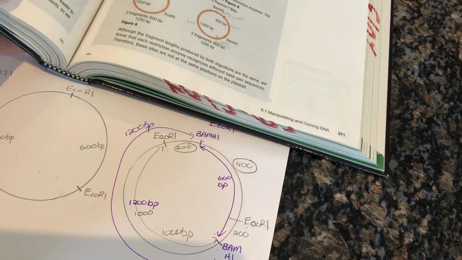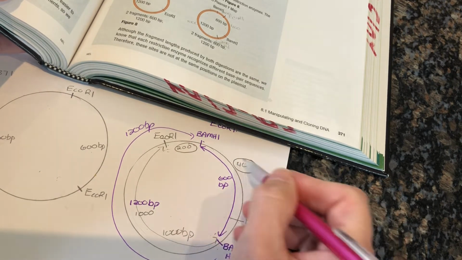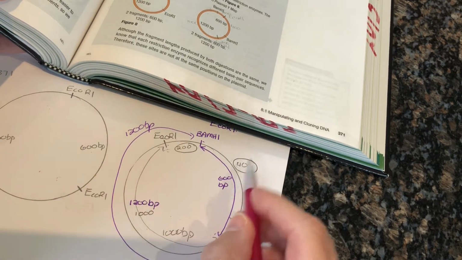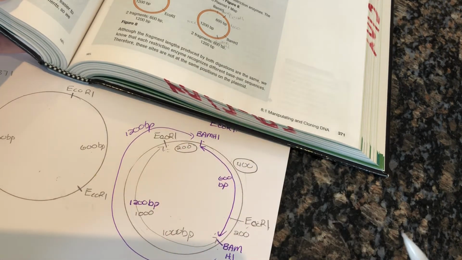And so now, hopefully that's an aha moment for you. You couldn't cut with EcoR1 here because you wouldn't get a fragment length of 600. If you would have put your cut here, that would have only given you a fragment length of, I'm not sure right now because I'm thinking backwards, but it wouldn't have worked.